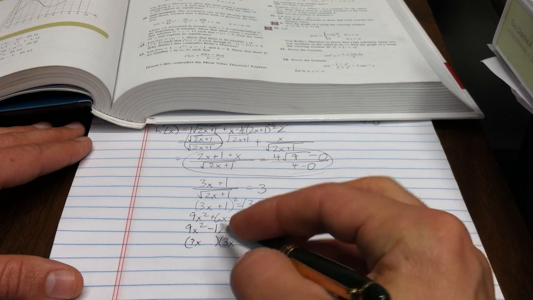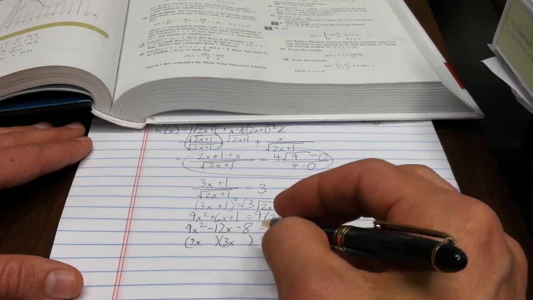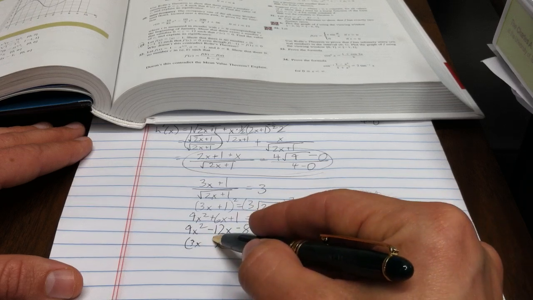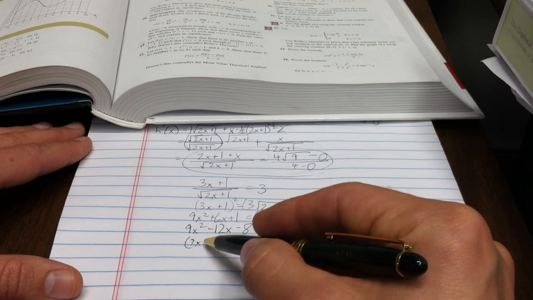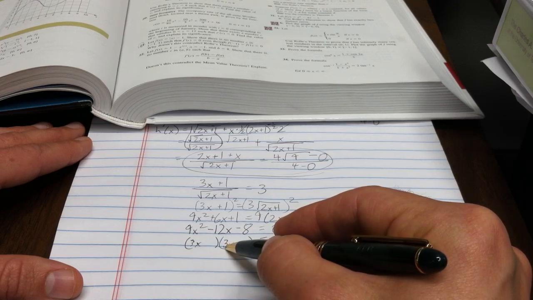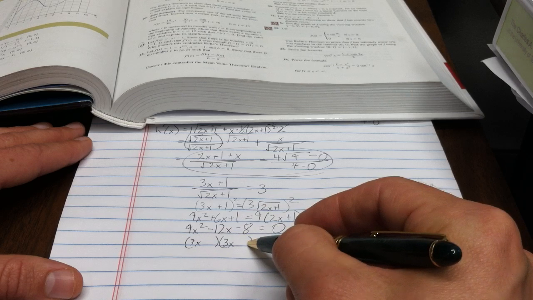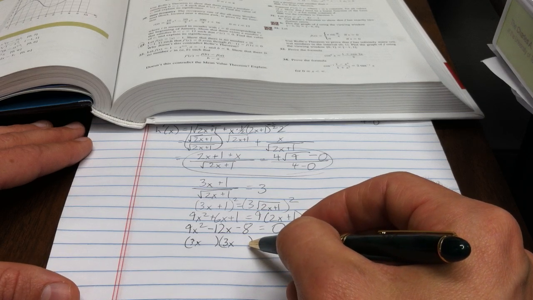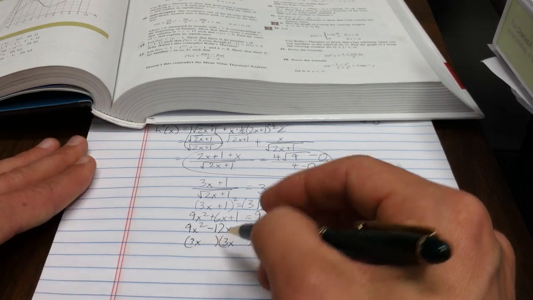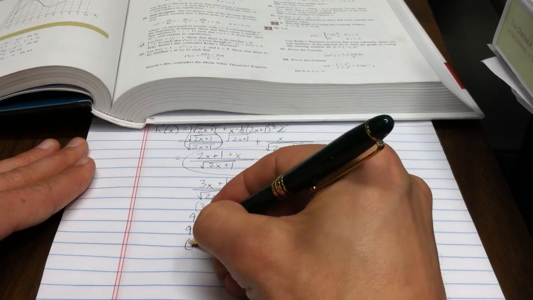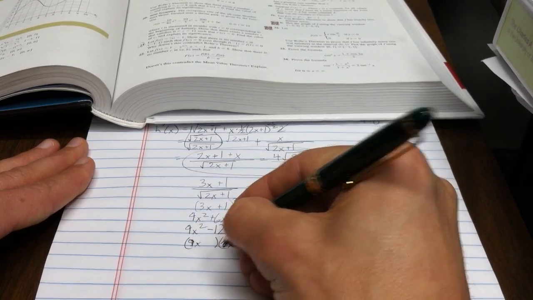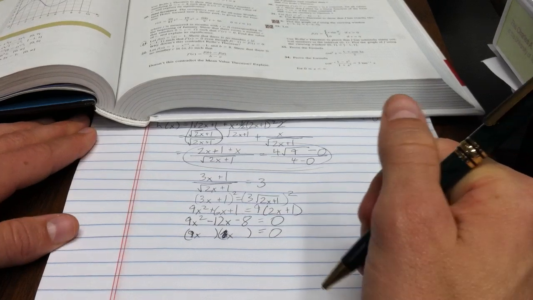I might try a negative 8 and a plus 1. That would be 24 plus 1. That's not going to happen. I might try a 9 over here and just an x over there. Let's see what we could do here.